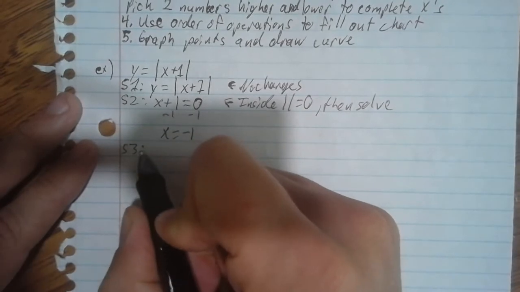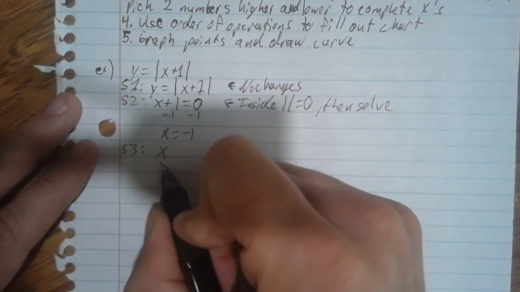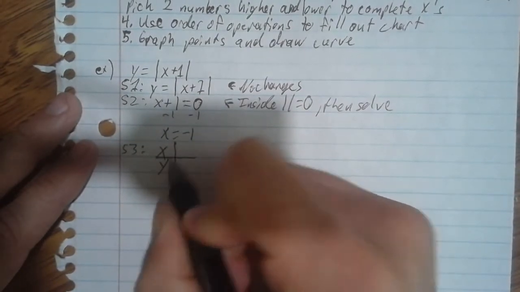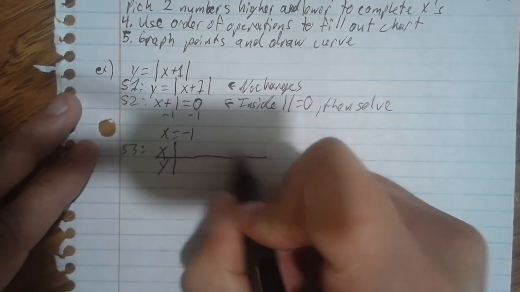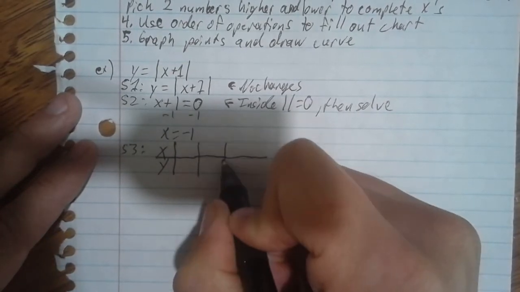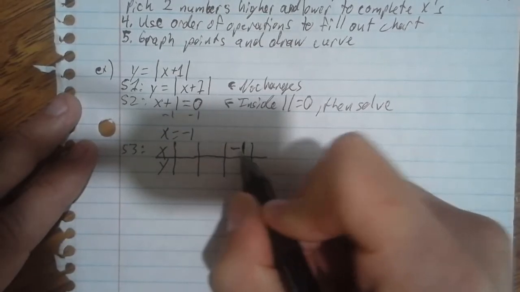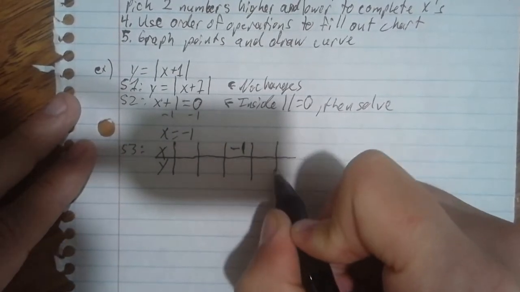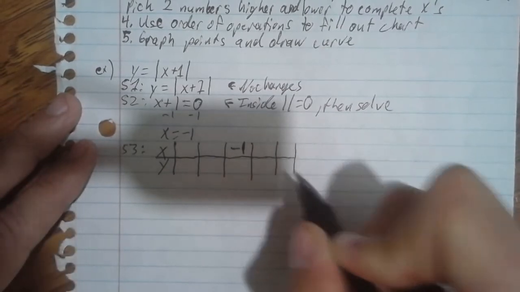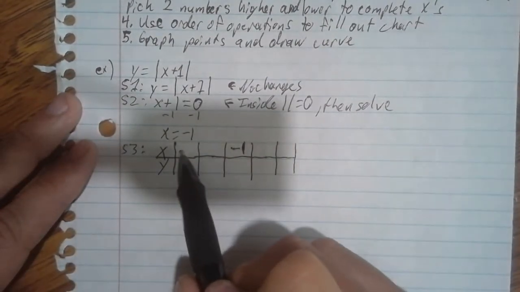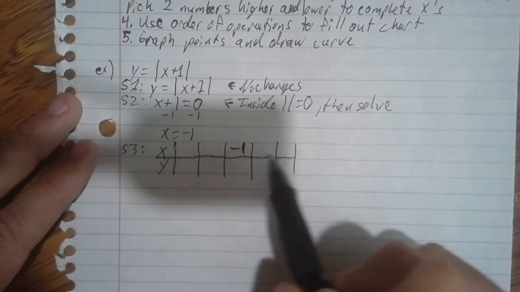Step 3 is our XY chart. And we put our -1 in the middle. And then we pick 2 numbers lower and 2 numbers higher.